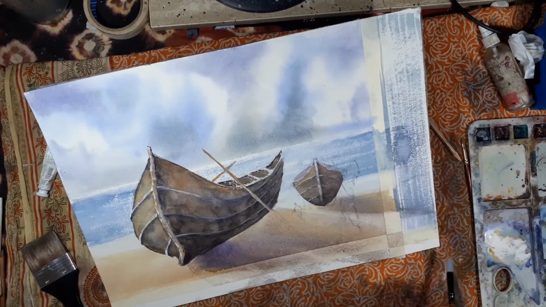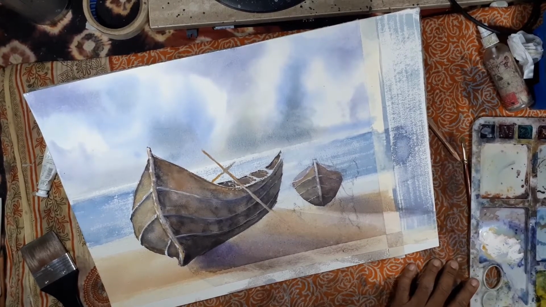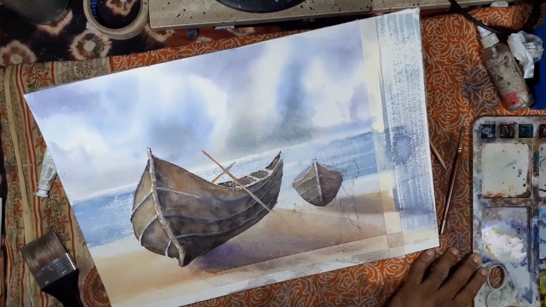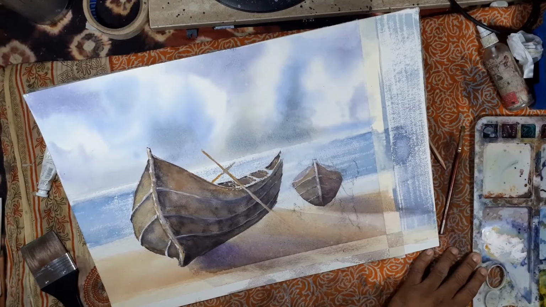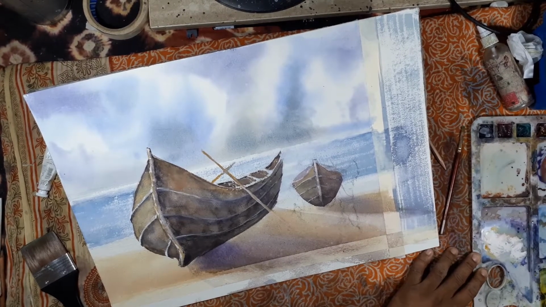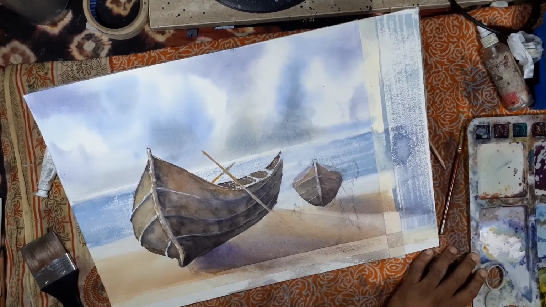For that I will be mixing violet color, red color, and a bit of Payne's gray. These three colors.